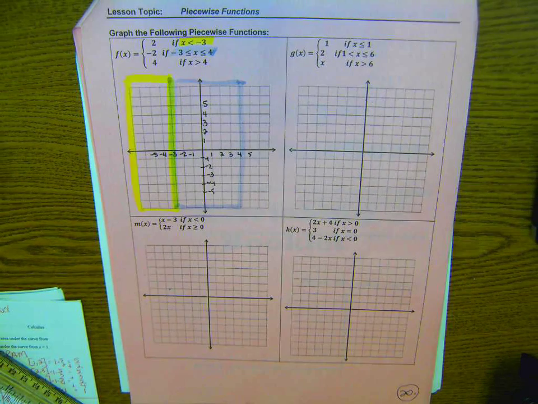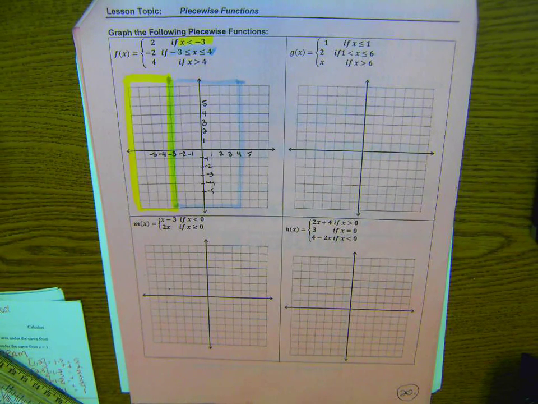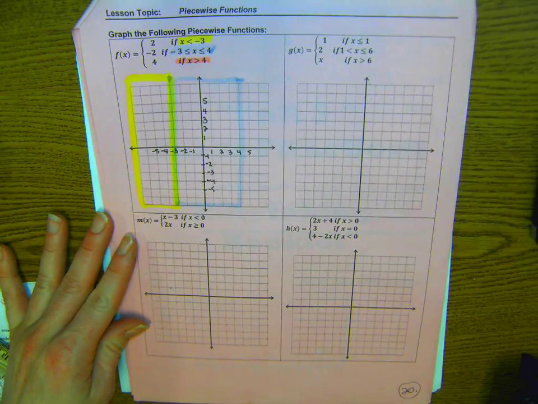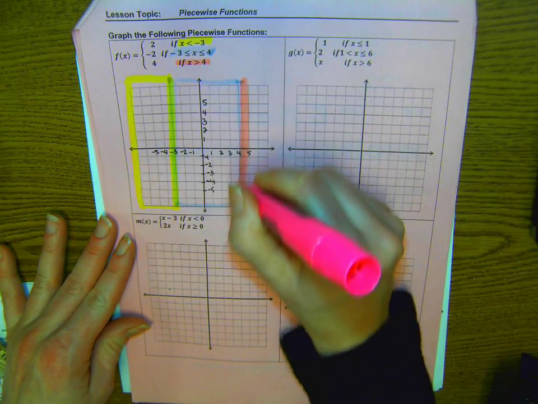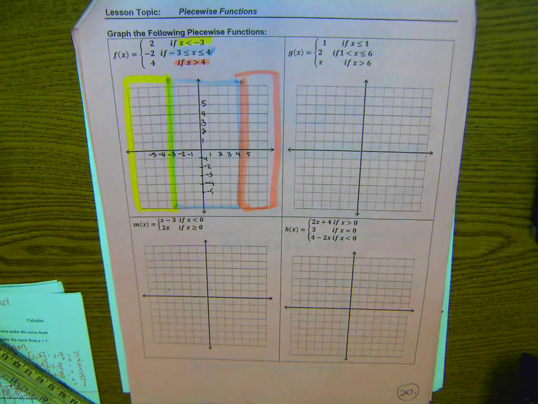Okay, and how about the last piece? What does it say? X is greater than 4. So guess where I'm going to graph that? Anywhere greater than 4. So in this region over here. So I have 3 pieces of the graph, and that's where I'm going to graph them.